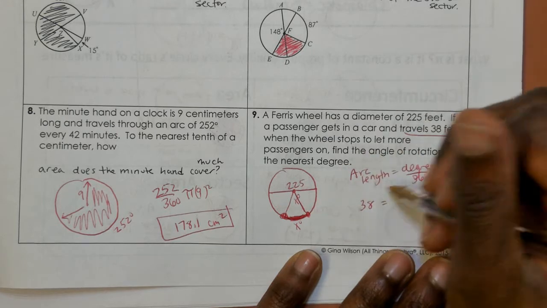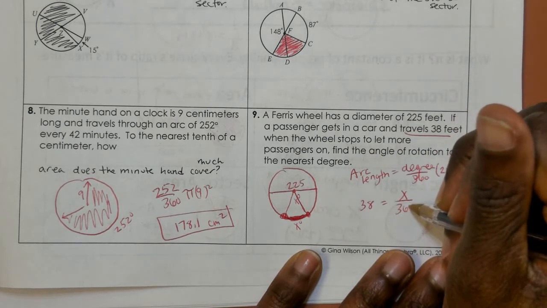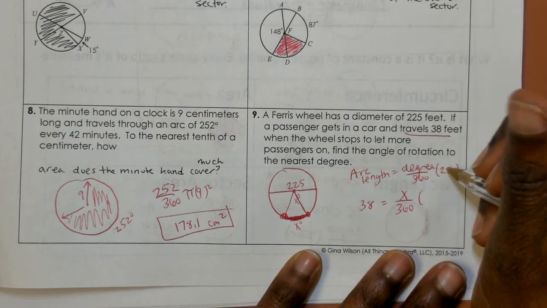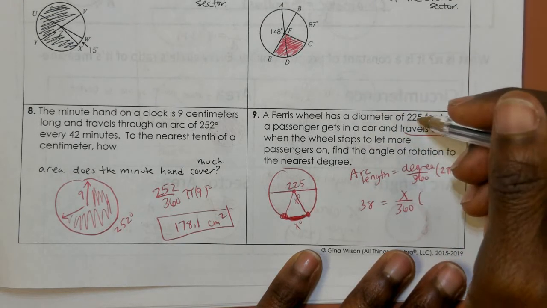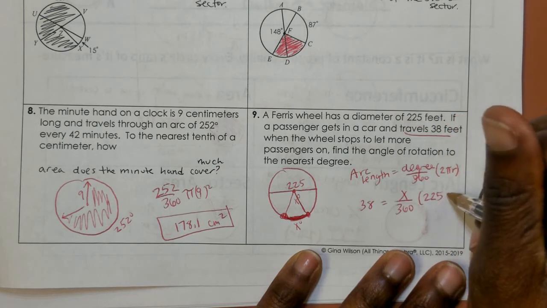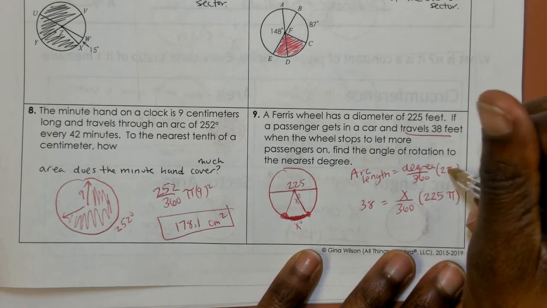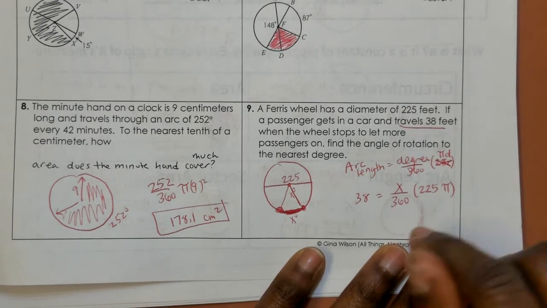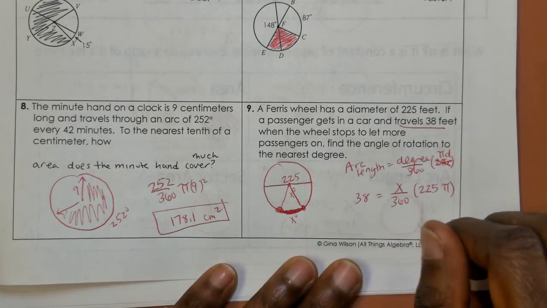Find the angle of rotation to the nearest degree. We're looking for the degree. This time we don't know it, so we're going to put x over 360. And then 2 pi r, we already know the diameter, so we don't need to cut it in half to double it again. We can just use pi times diameter. So we'll, instead of using the 2 pi r, just use pi times diameter. That formula is easier because they've given us the diameter.